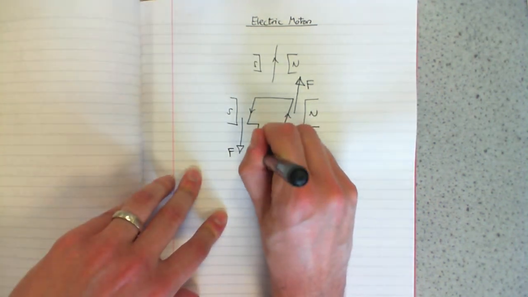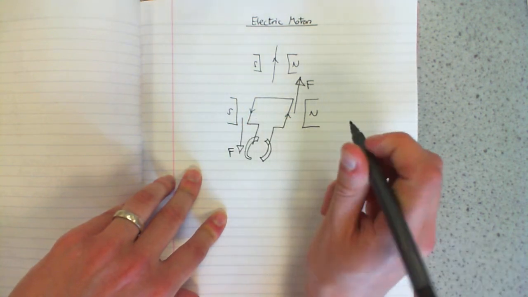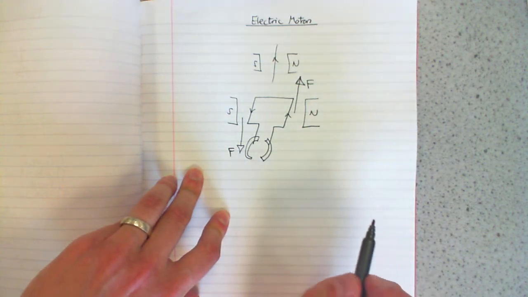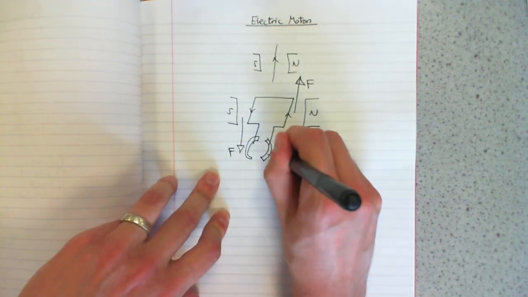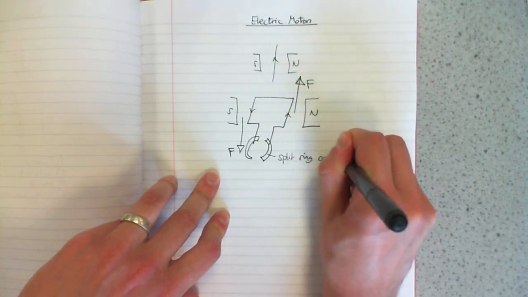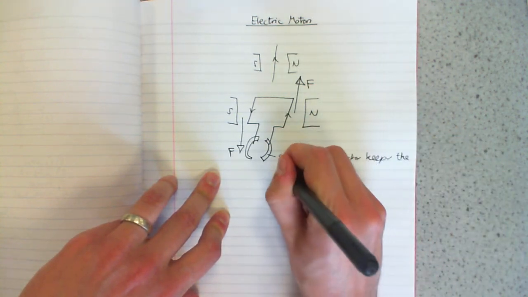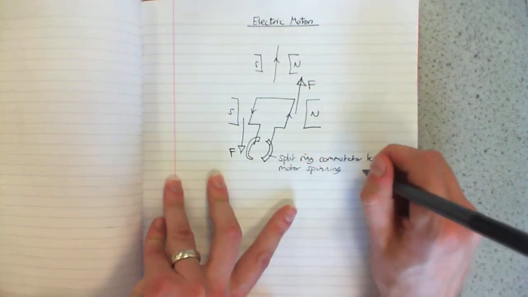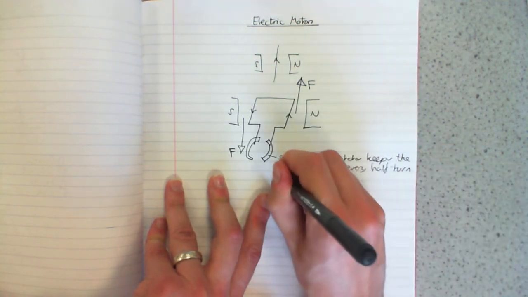And this coil is attached to an axle and something called a split ring commutator. The split ring commutator swaps the contacts every half turn to keep the motor spinning. So the split ring commutator keeps the motor spinning every half turn by swapping the contacts.